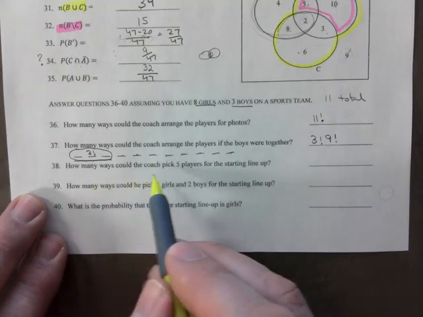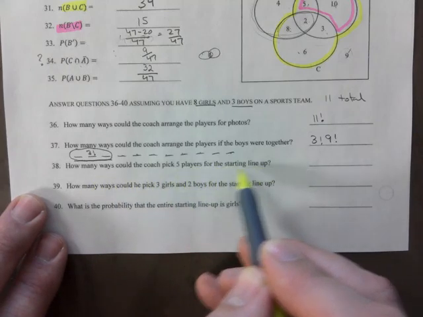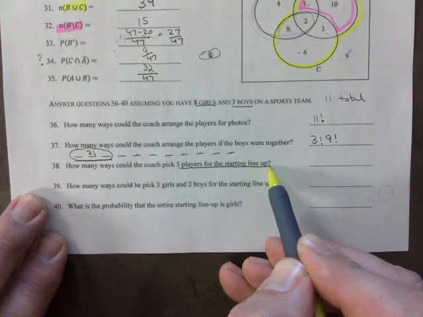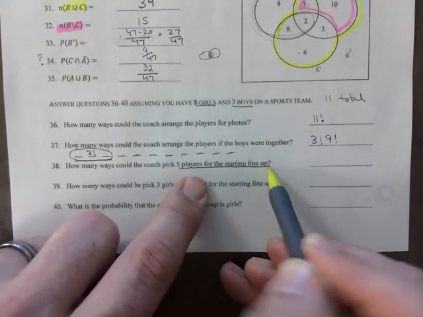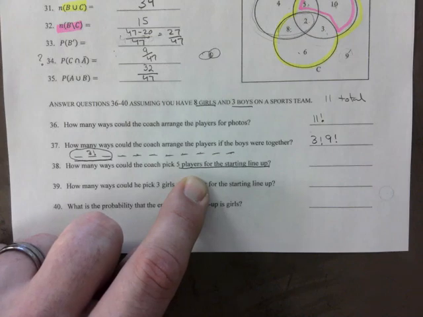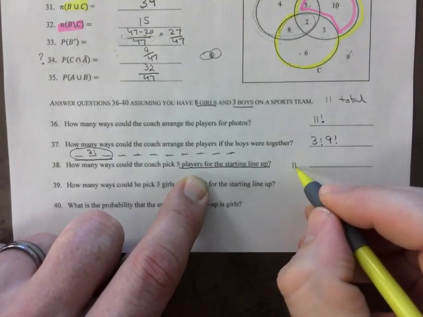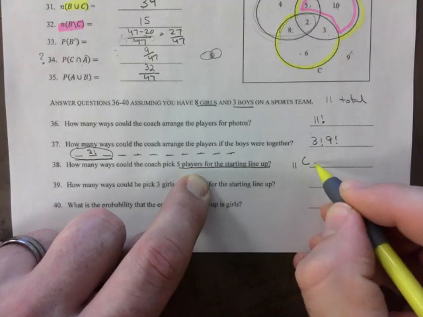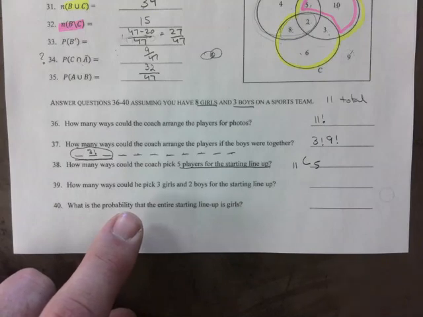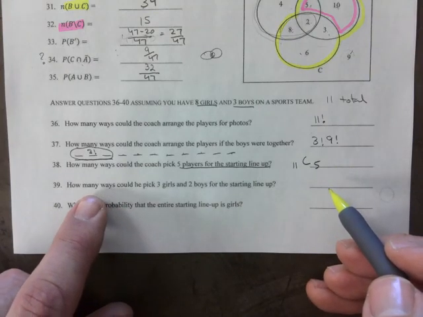How many ways could the coach pick 5 players for the starting lineup? Perms or combs? Combs, because there's no specific role, specific position. You're not arranging them. You're just selecting 5. So you would go 11 choose 5. That's it. I don't know the answer right now, so 11 choose 5. I'll trust you in getting that right answer.